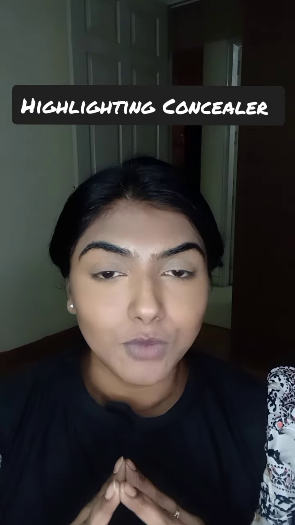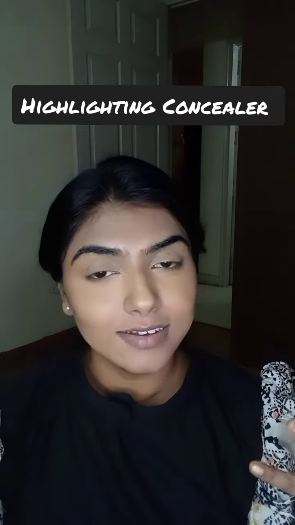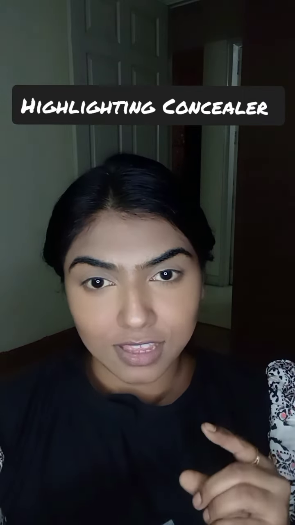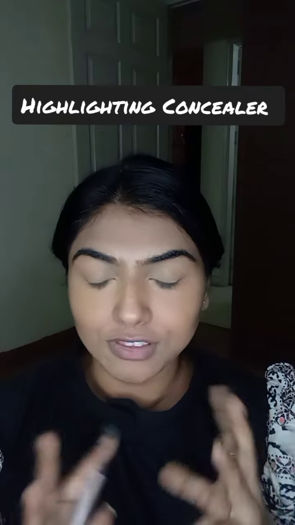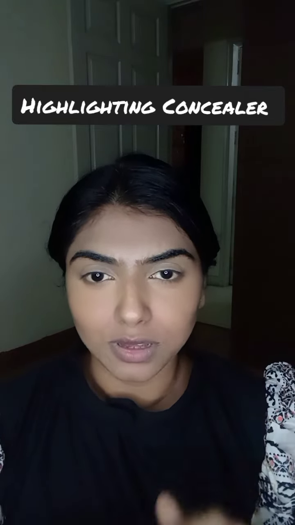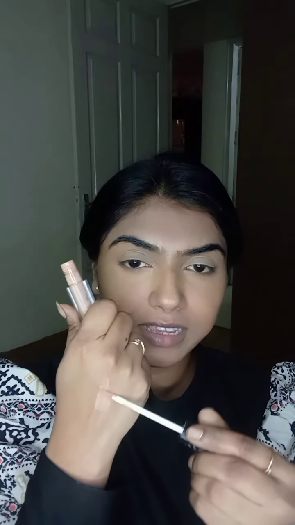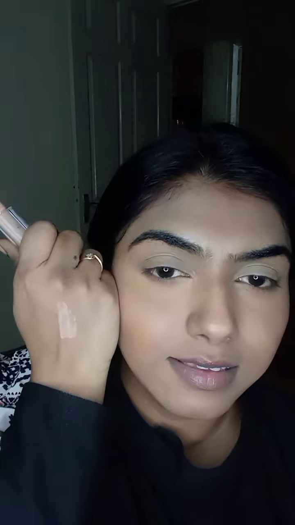But if you're someone who wants to have a highlighted look, then you need to go with a concealer which is one shade lighter than your skin tone. One or two shades lighter than your skin tone will do the work. Now here, if I show you, here is a concealer which is a bit lighter than my skin tone. You can very clearly see, this is lighter than my skin tone, and this I can use in areas where I want to highlight.